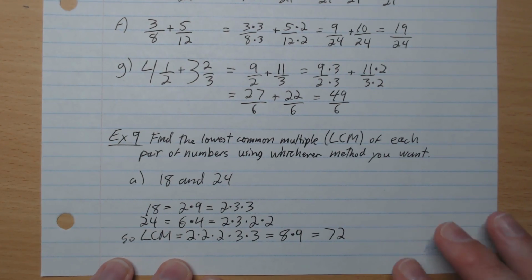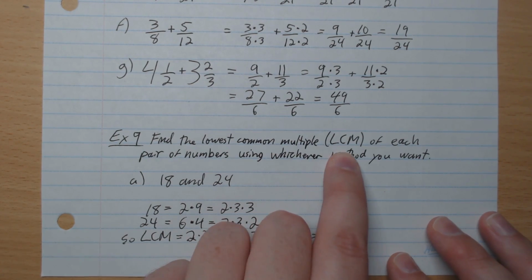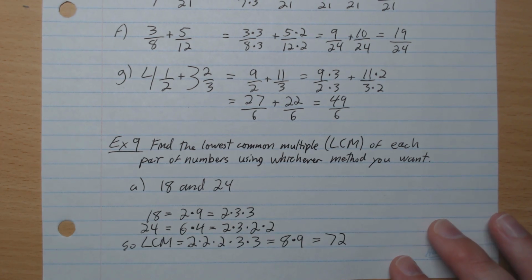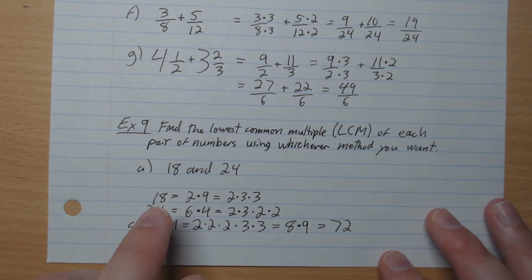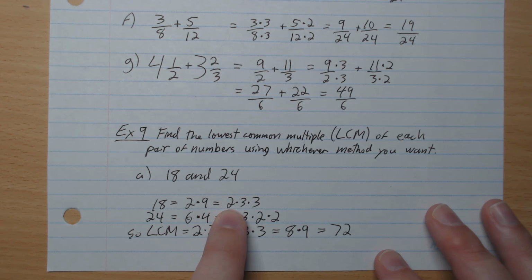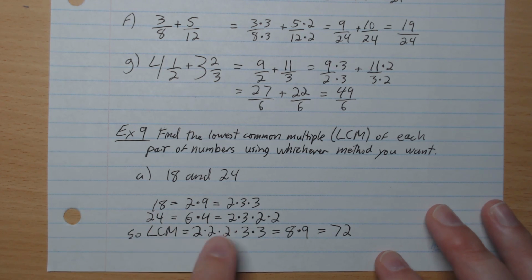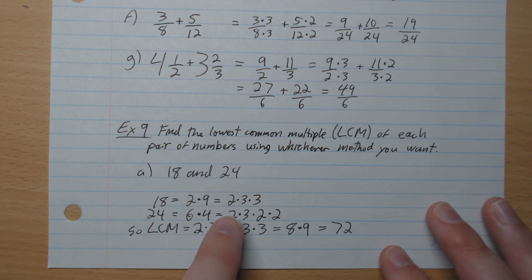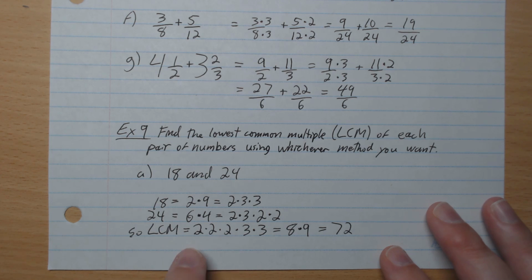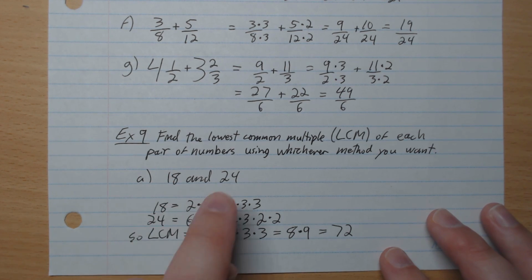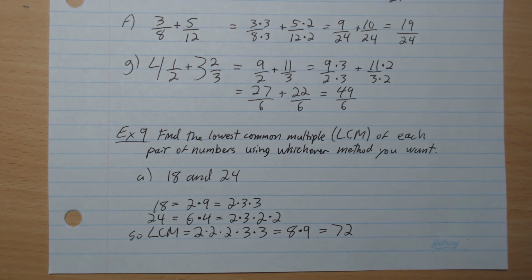Okay, example 9. Find the lowest common multiple, or LCM, of each pair of numbers using whichever method you want. So A, 18 and 24. So I like to do the method where we break up 18 into a product of primes, 24 into a product of primes like that. LCM, we take the biggest, so this one has the most 2s, so we have 3 2s like that. This one has the most 3s, so 3 3 like that, which gives 8 times 9, which gives 72. So the LCM of 18 and 24 is 72.